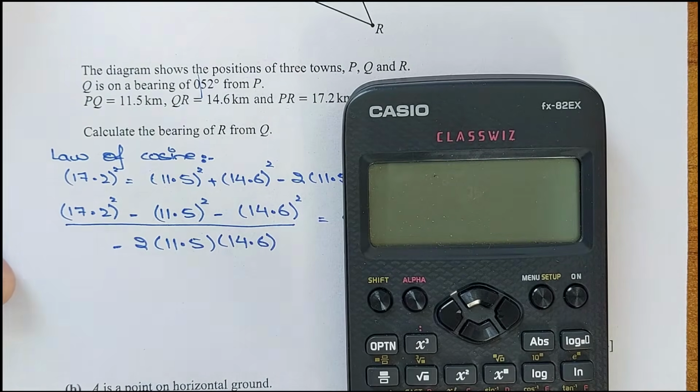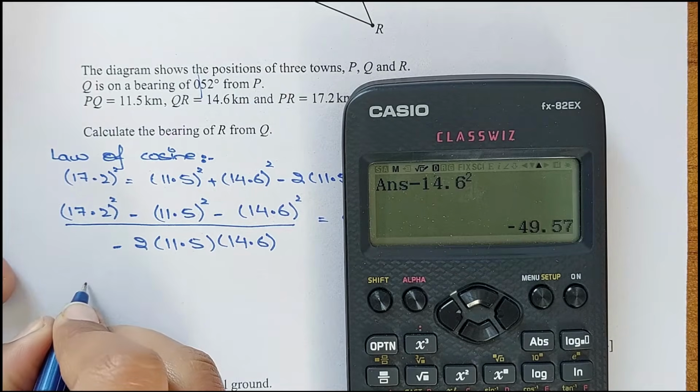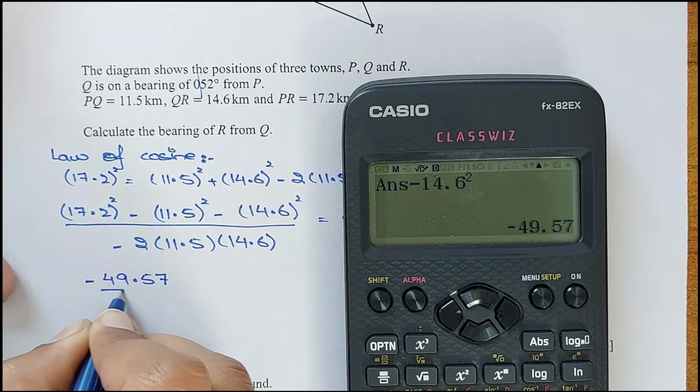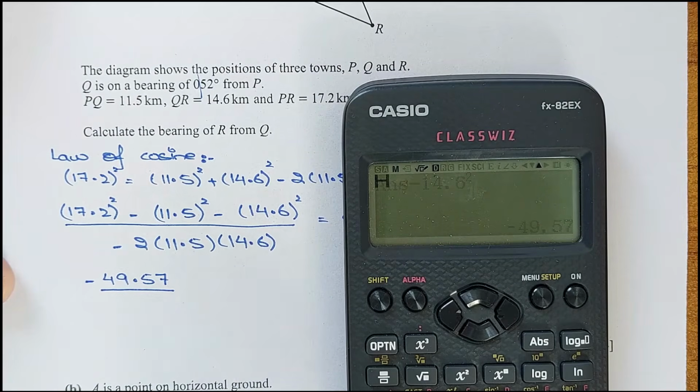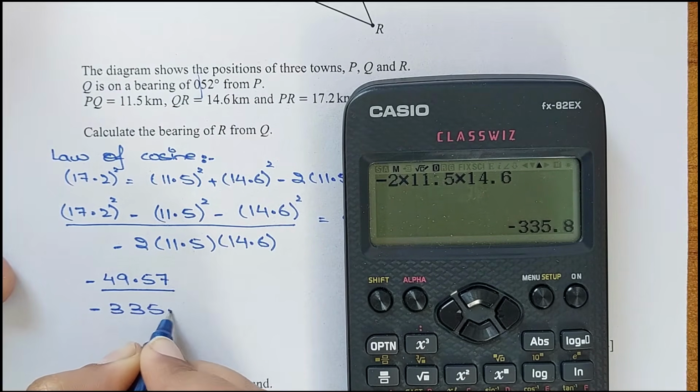Let me simplify this. 17.2 squared minus 11.5 squared minus 14.6 squared is equal to negative 49.57, divided by negative 2 times 11.5 times 14.6, which is negative 335.8.